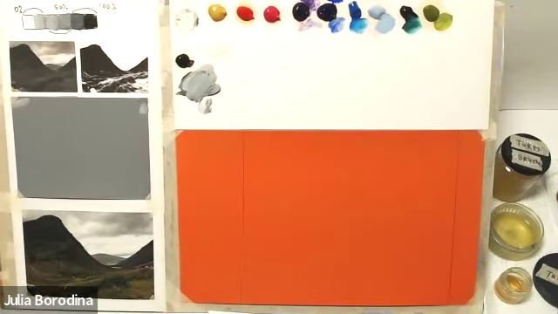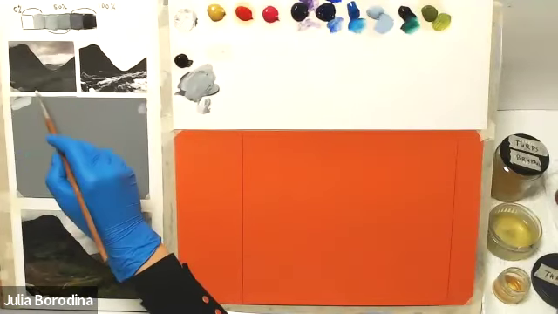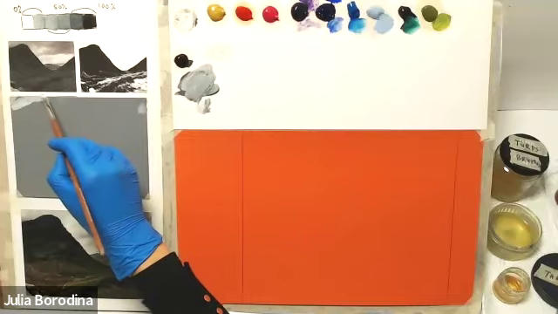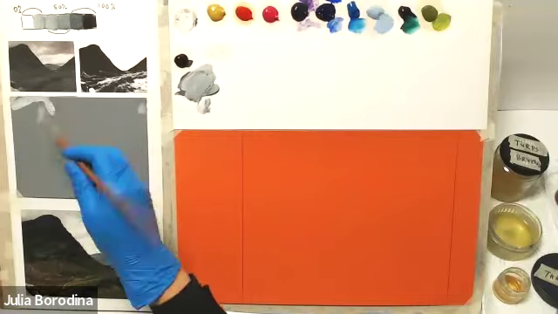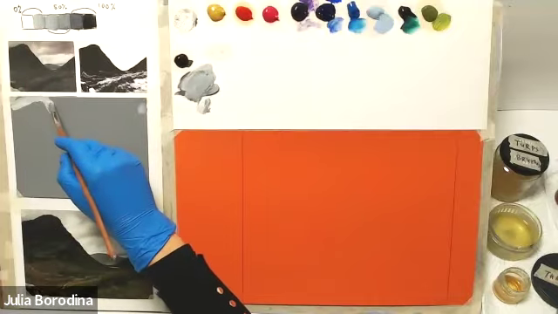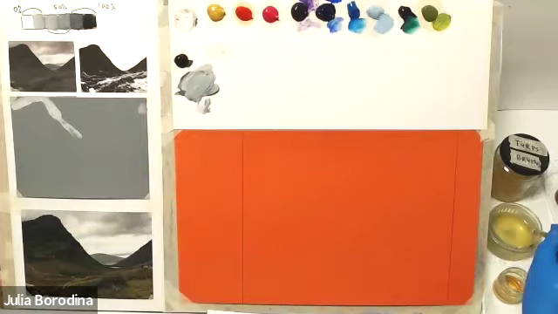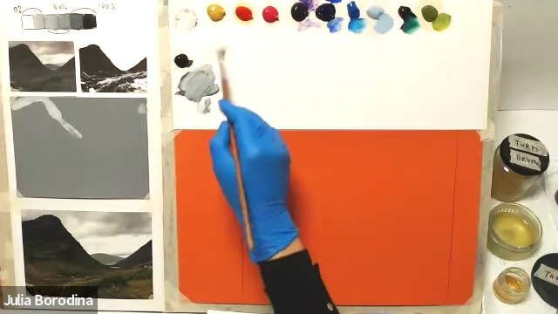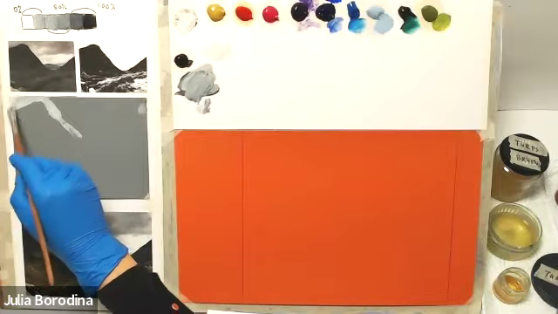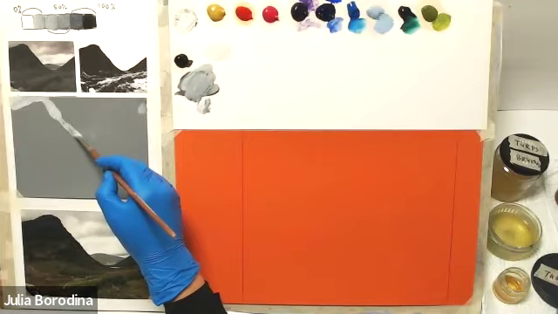And because it's not overly thick, it will be very easy for me to see the gray behind it. So it gives me that darkness instead of direct white. Very quickly. Okay, so that's maybe my mountain.